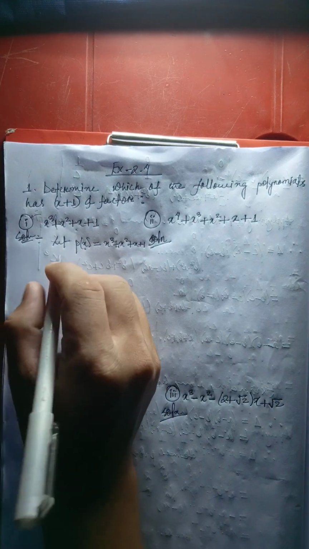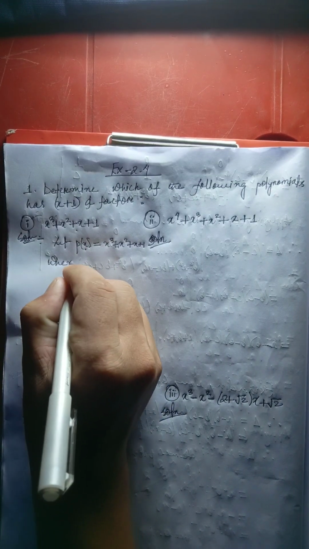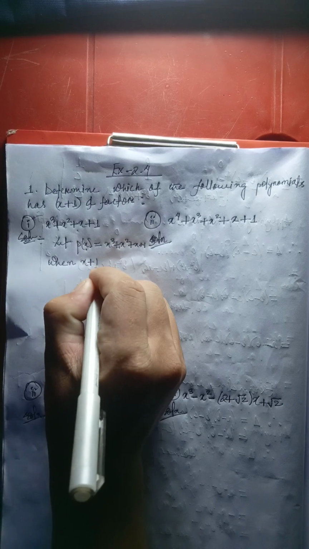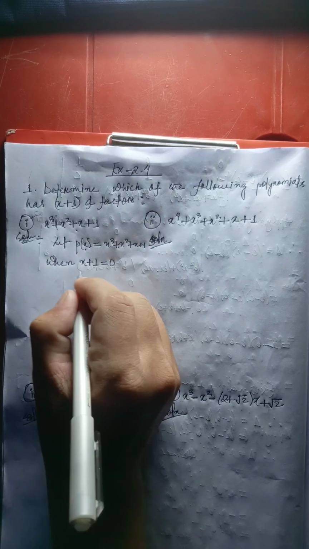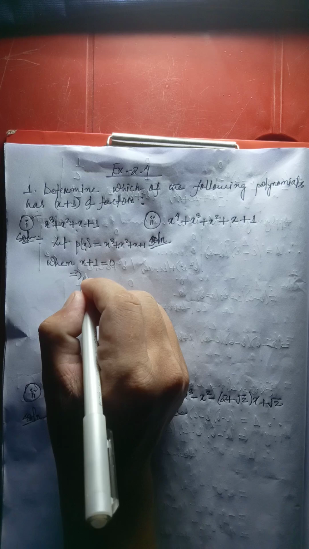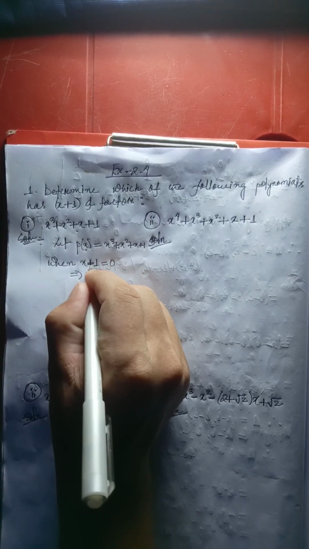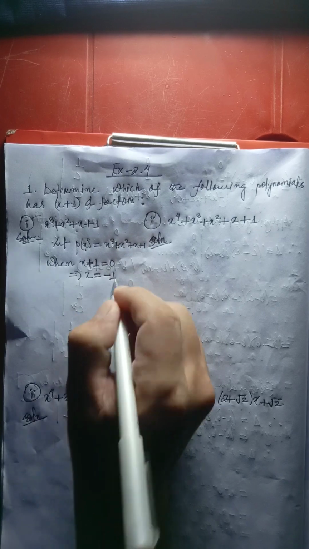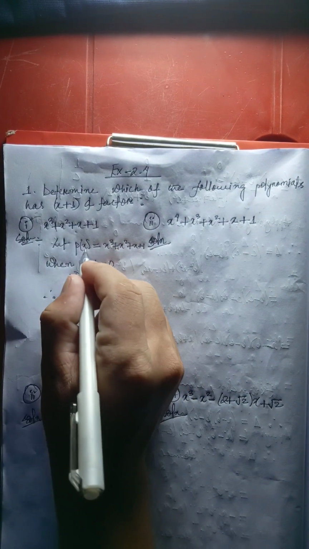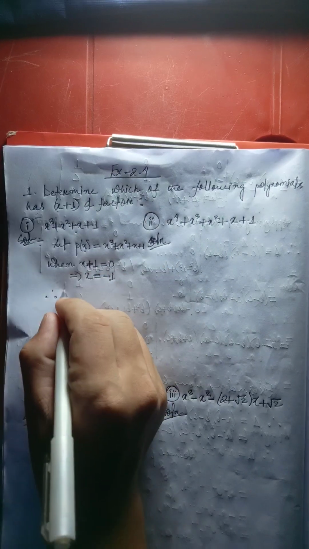In order to do this, let us write it like this. When x plus 1 is equal to 0, then x equals, and if I move this plus 1 to the other side, it will become minus 1. And right after this, we have to put the value x is equal to minus 1 in each of these.